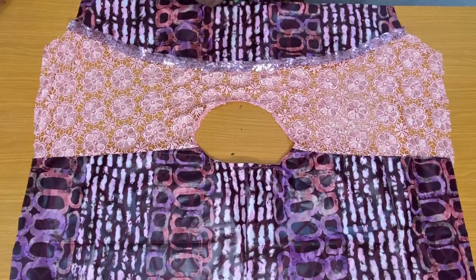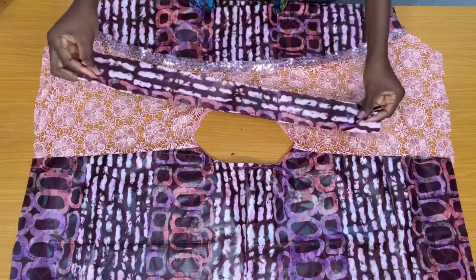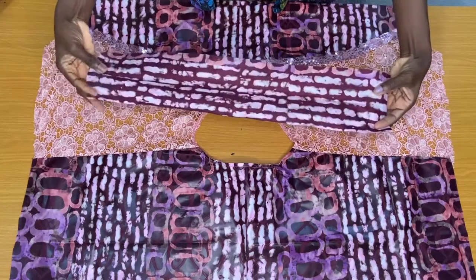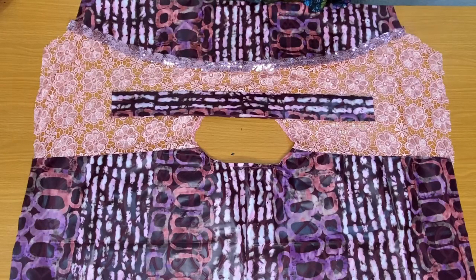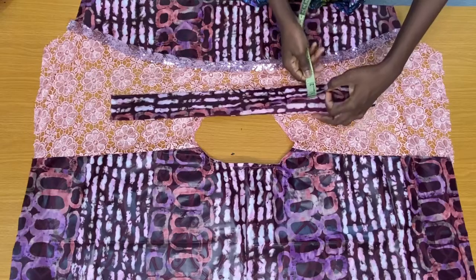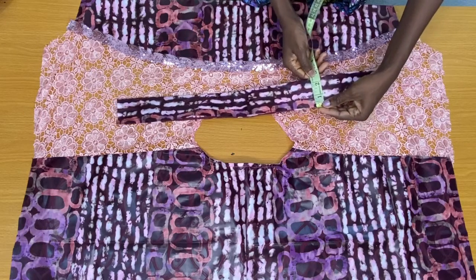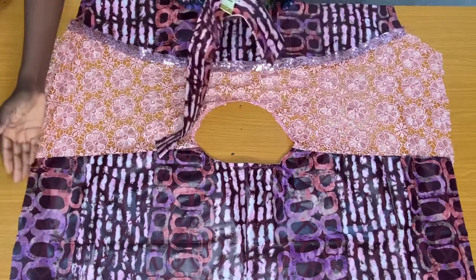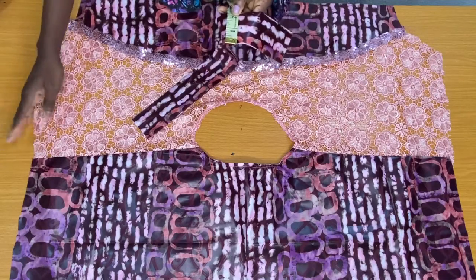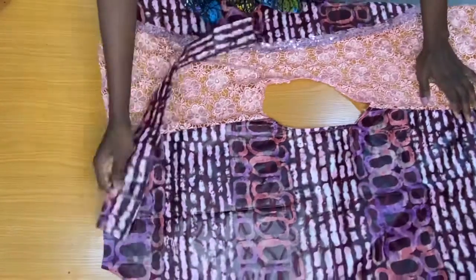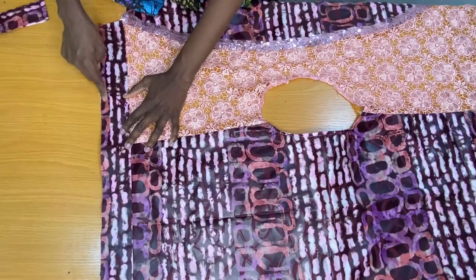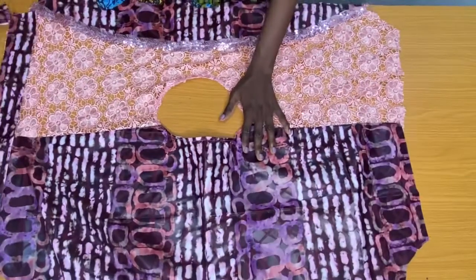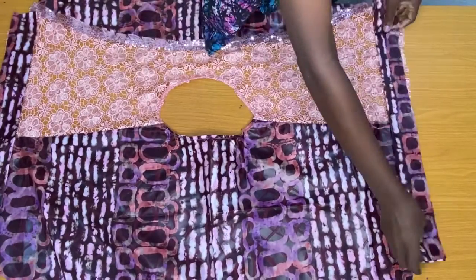Alright, after securing both the trimmings and the neckline, the next step is to cut out the band that would be attached to the sleeve opening. So this band is folded into two and the length of this band is 2.5 inches. So by the time it's attached to the sleeve opening by ½ inch, it becomes 2 inches. I would also attach the second band to the other sleeve opening by ½ inch.